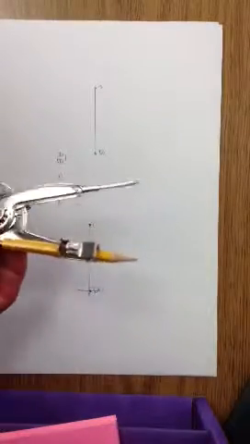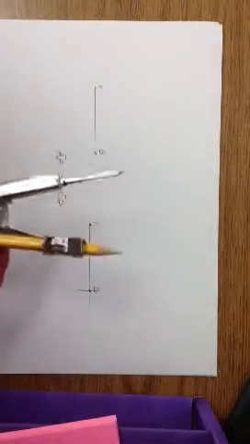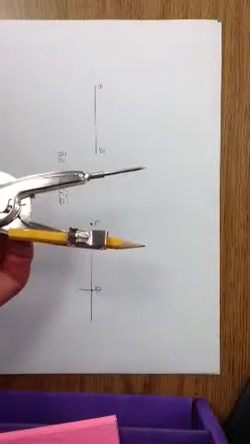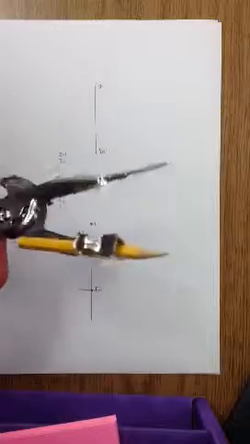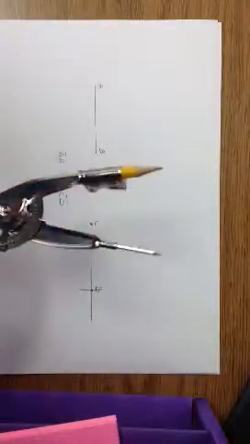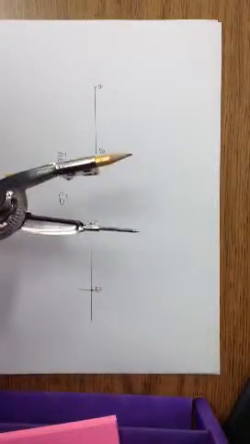So this is going to come in handy. So we're going to experiment with this in lesson 3.5, and then in lesson 3.6, you're going to be using a straight edge, your compass, and some other tools to reconstruct or to construct from scratch some triangles.